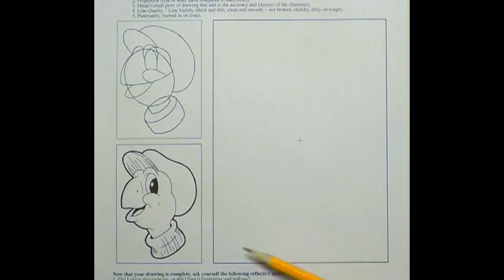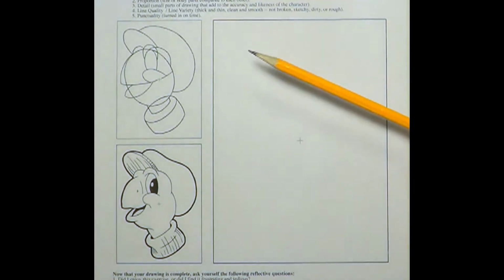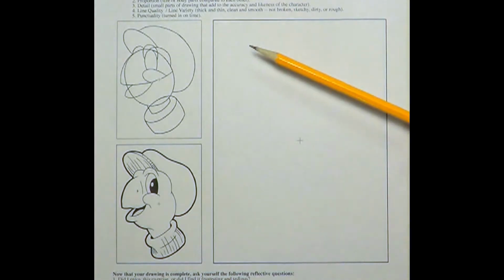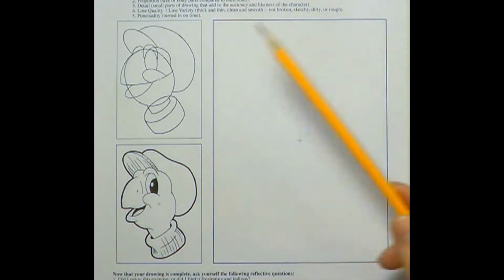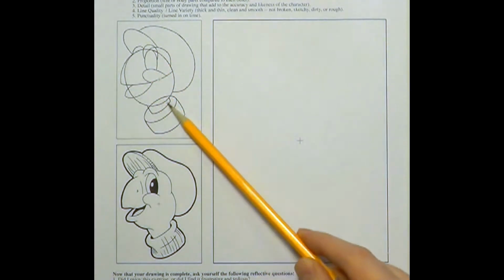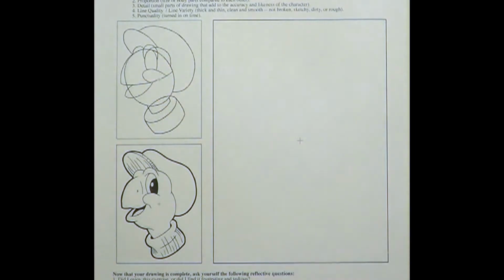I'm all set up here with the border and I'm ready to draw Tippy the turtle. Now what I want to do to start this drawing is draw the main shape, maybe the largest shape, to get myself going so I can use it as reference for the rest of my shapes. That shape's going to be this one right here, this oval that represents the main part of the head.